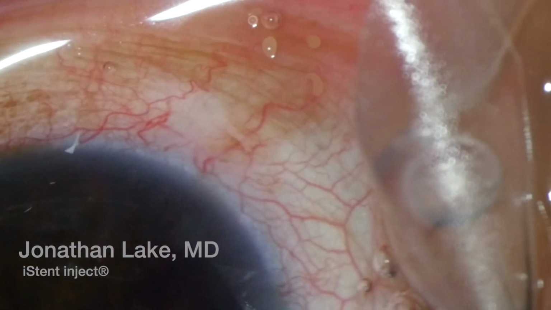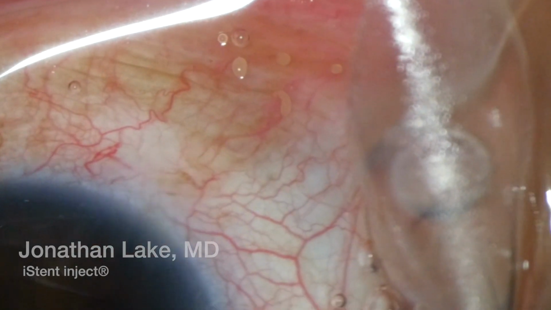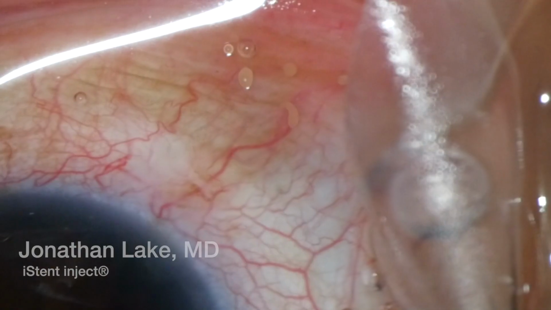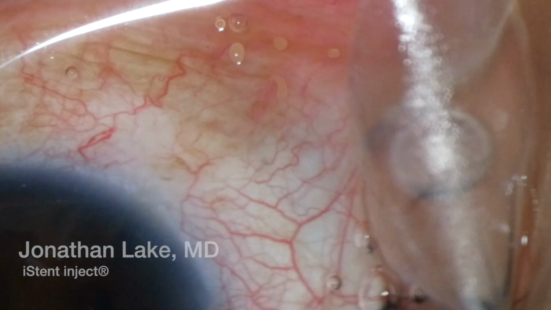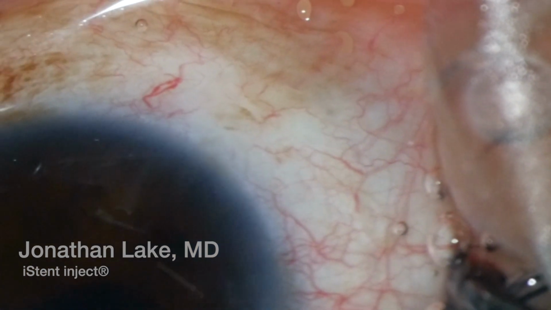the collector vessels, and here we see the BSS going through the episcleral vessels, and here in slow motion. So this was a great case.